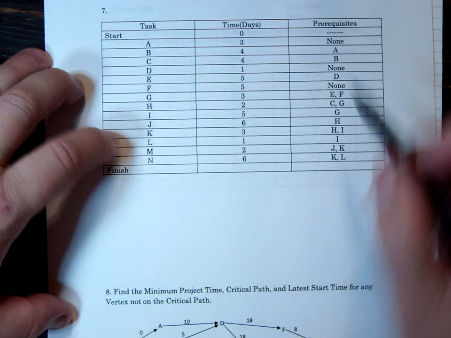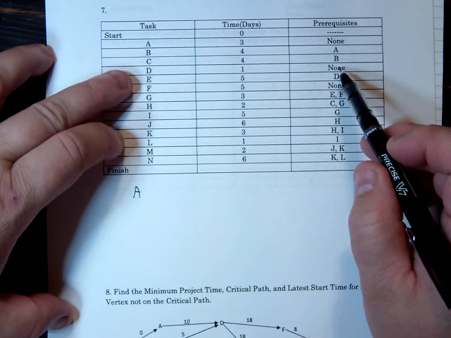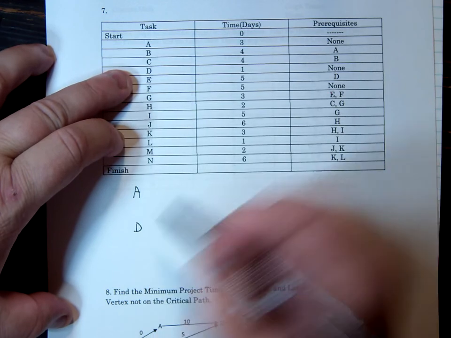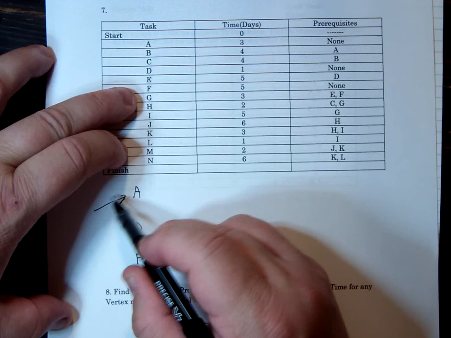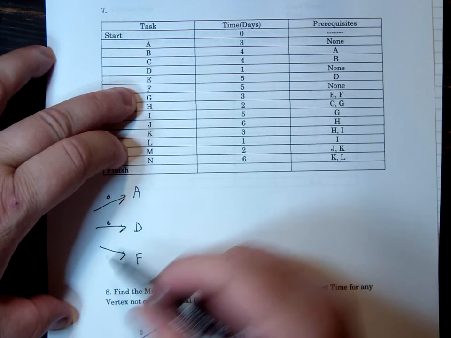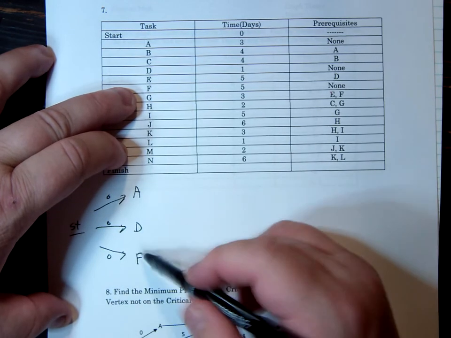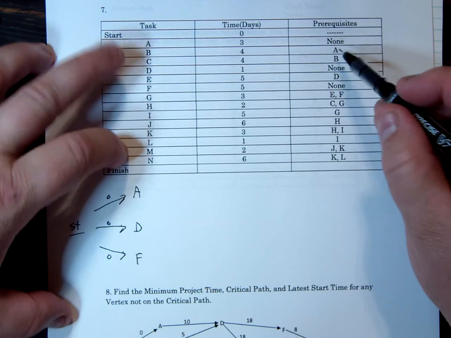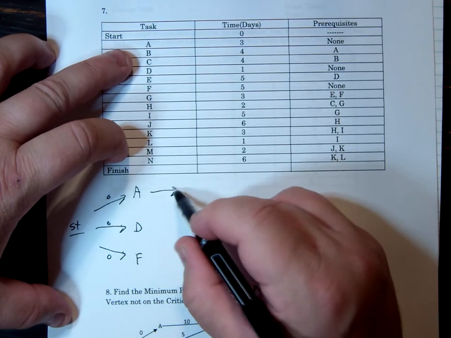I can start with A and D and F with no time whatsoever. Like I was saying, if you're hiring people, you could hire these three right at the beginning. They don't have to wait for anything to get started. So task B can't start till A is done. So once A is done, B can start.